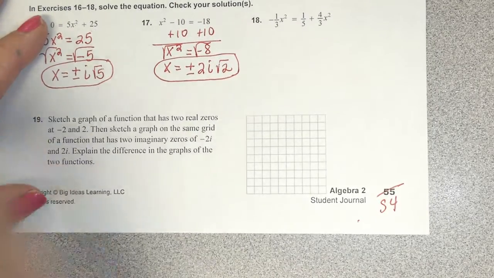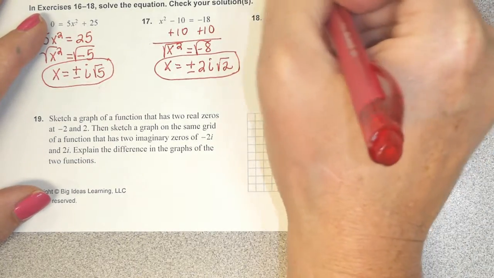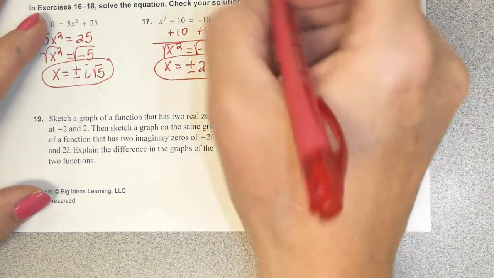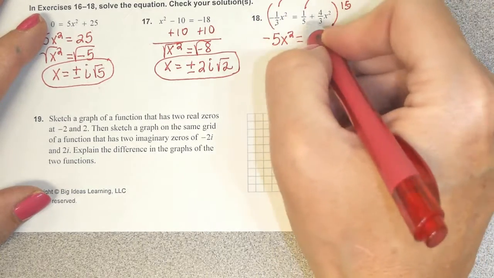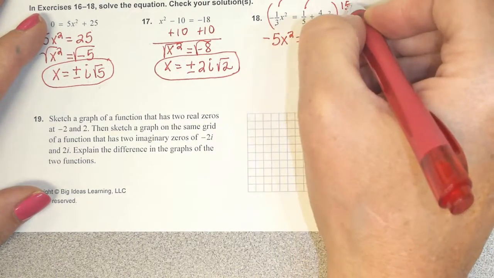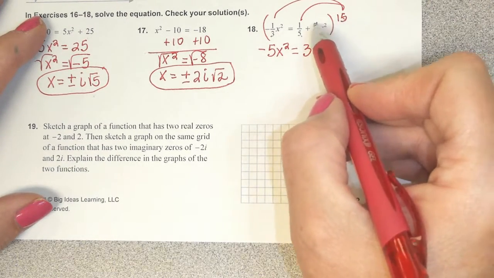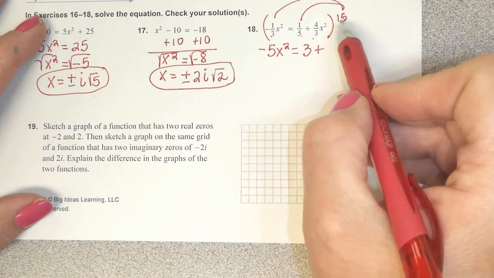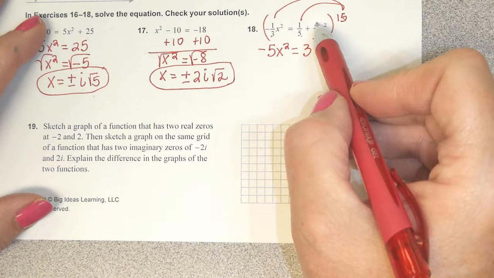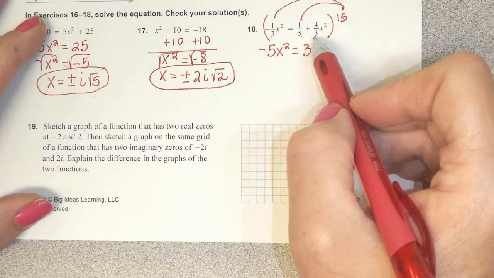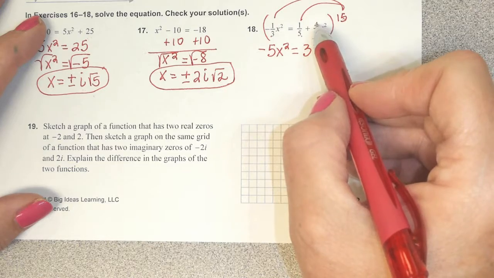I would eliminate the fraction first. Guys, on this last one, I always see people do 15 times 4 and then divide by 3. Why is it better to do 15 divided by 3 and then times 4? What's it do when we divide? It makes our number smaller. Isn't it easier to do 15 divided by 3 is 5 and then times 4? That's easier.